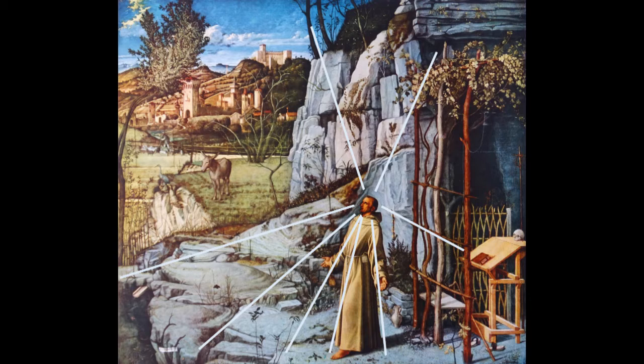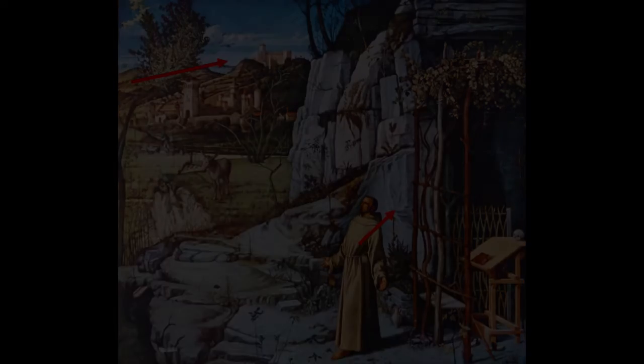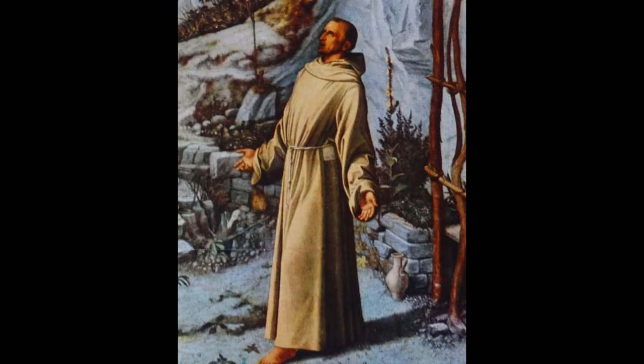Linear perspective is shown by orthogonal lines from the rocks and trellis converging on the head of St. Francis. The cool color of the sky and warm color of the hills are repeated in the warm colors of the clothing of St. Francis and the cool color on the rocks behind him, using complementary colors to create contrasts.